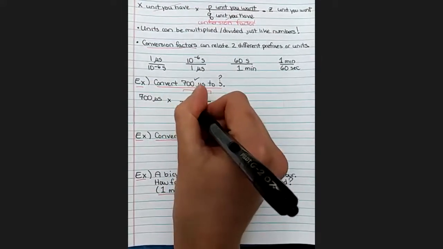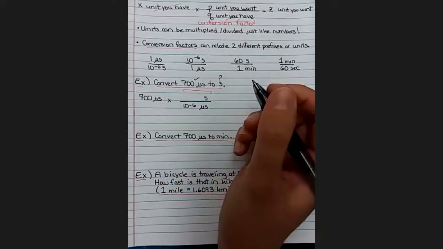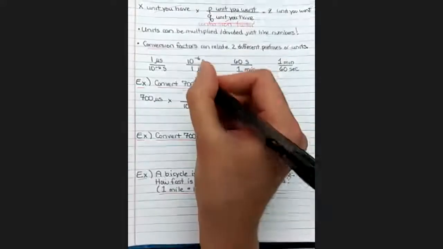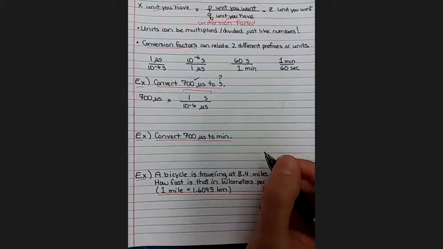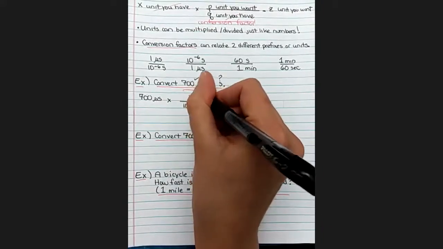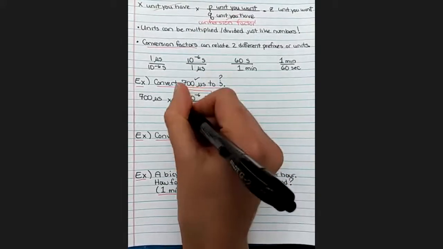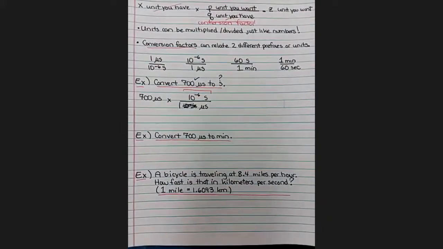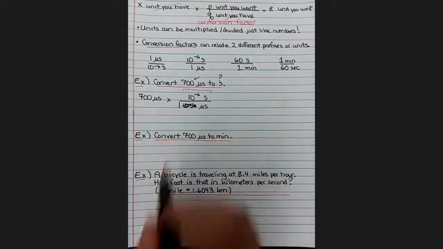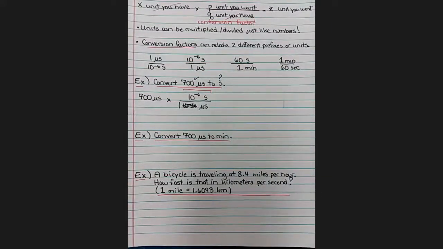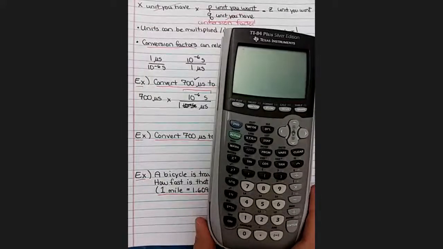So 10 to the negative 6th microseconds in 1 second. That doesn't sound right. This is going to be 10 to the negative 6th seconds in 1 microsecond. There we go. So if you make this unit be smaller and smaller, you get to the smaller unit. You always have to make sure that our units make sense. All right, and then we'll do our calculation.